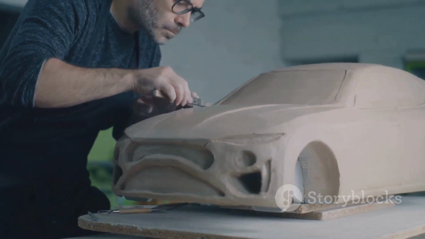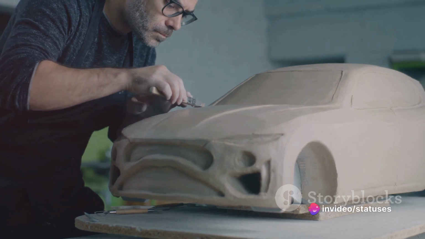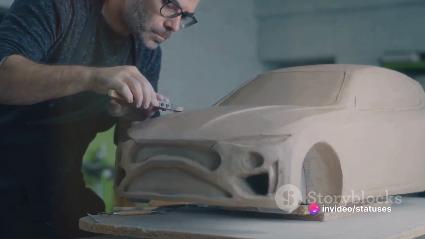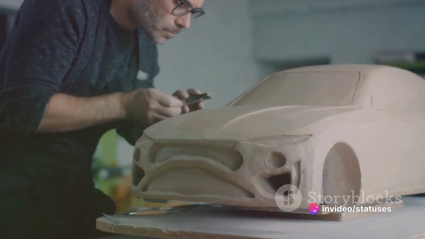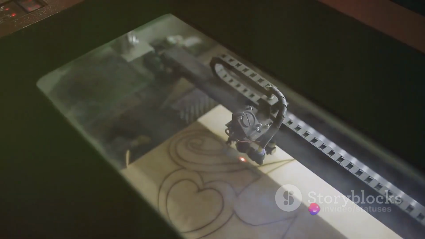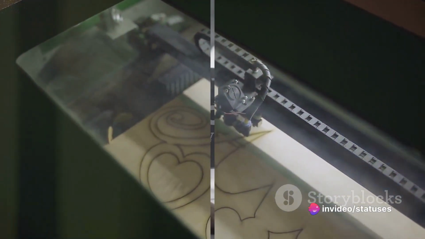Its versatility is unmatched, serving both beginners dipping their toes into the world of 3D modeling and seasoned professionals seeking a flexible solution. VCarve Pro is the embodiment of user-friendly design, offering a seamless blend of power and simplicity. With VCarve Pro, the only limit is your imagination.